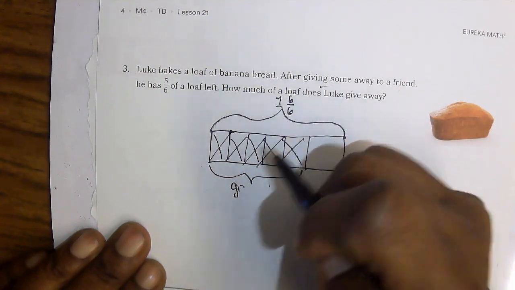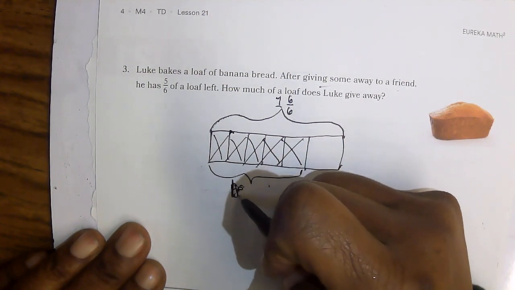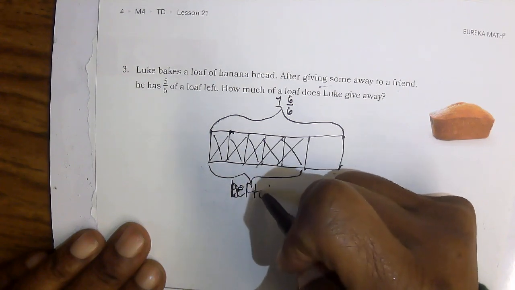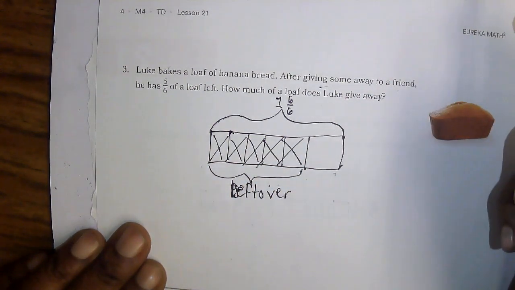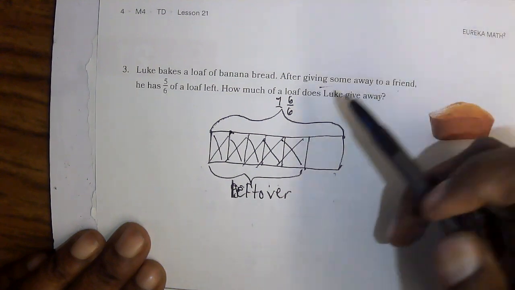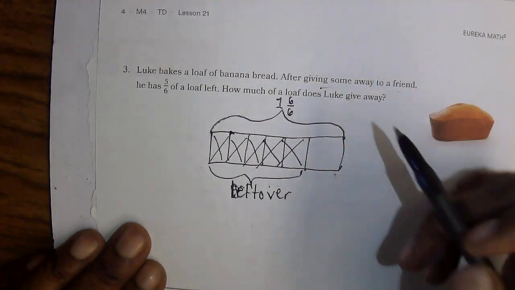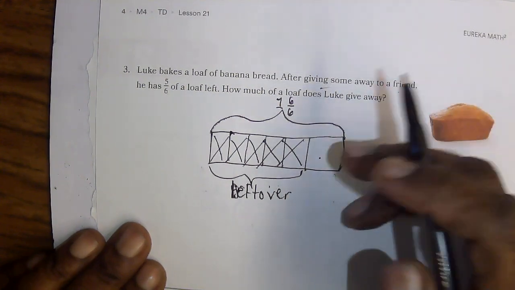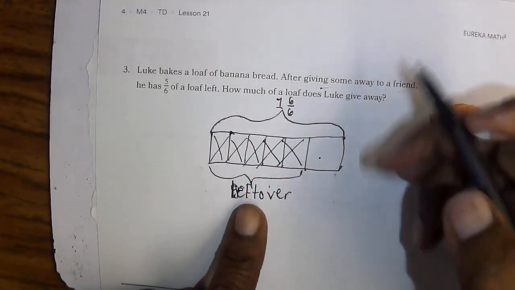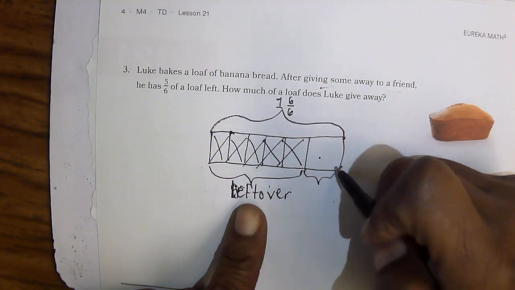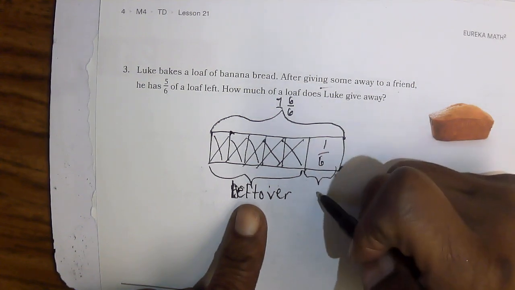I'm sorry. This is what he has left. So I'm going to put leftover. Okay, so then it says, how much loaf does Luke give? Well, how much is left? This right here is what he gave. The leftover was 5/6. This is how much he gave, which is 1/6.